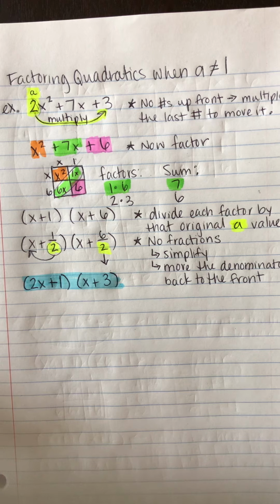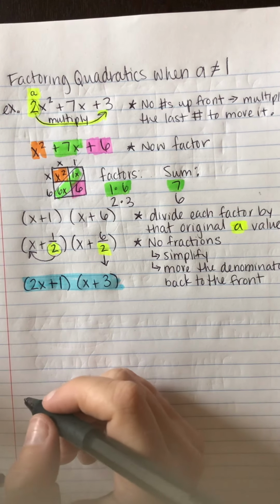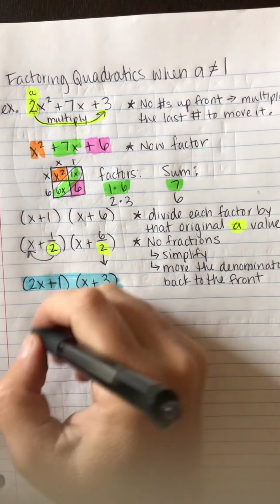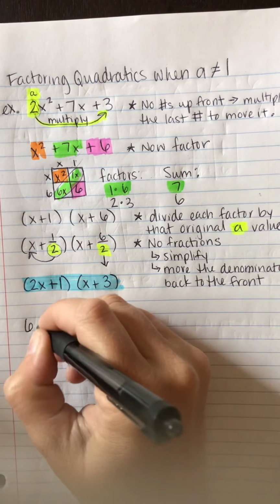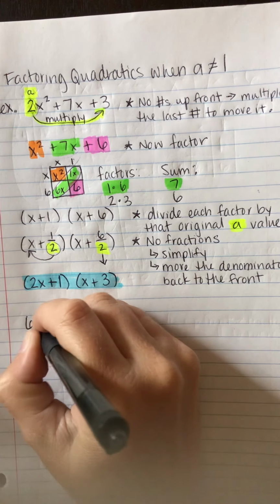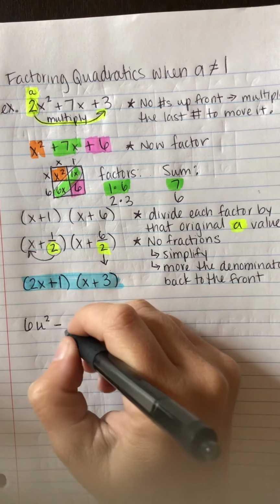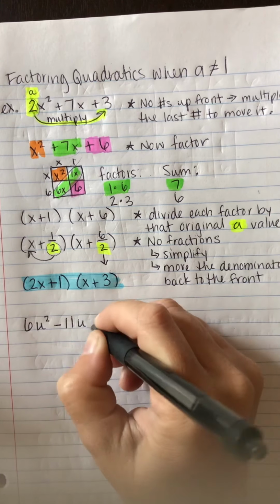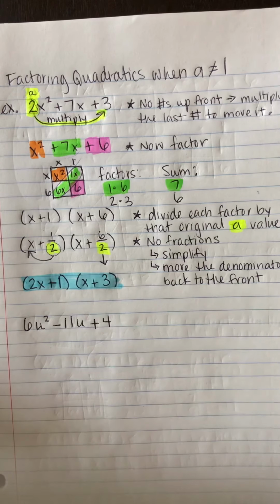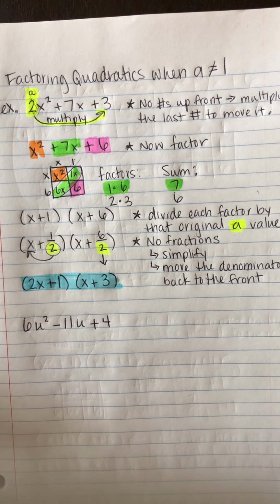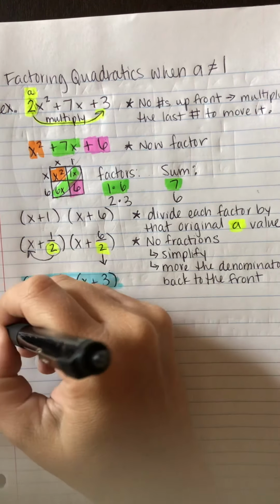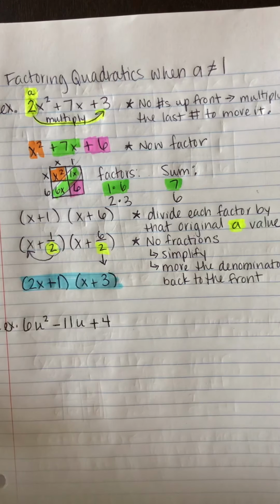All right, so we're going to do another one. This one's going to have some negatives in it, so we're going to do 6u squared minus 11u plus 4. So we're going to do the same type of thing here. So this will be our second example.